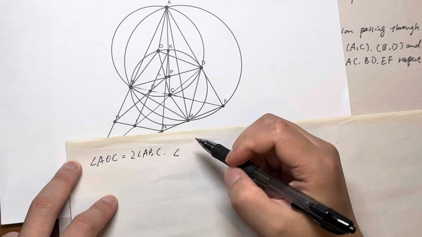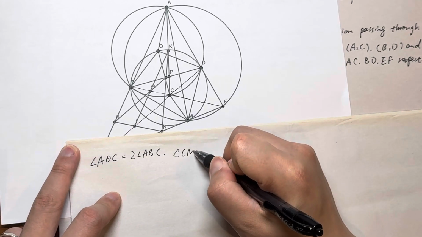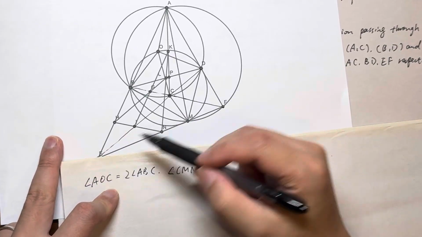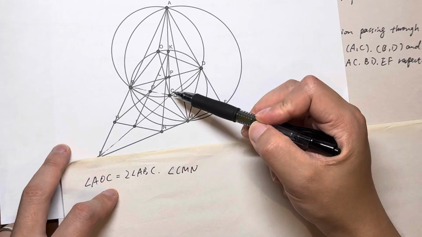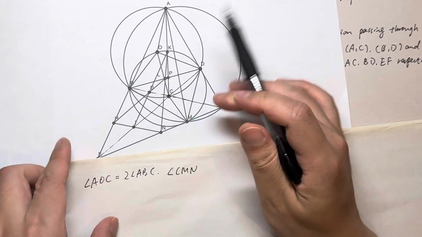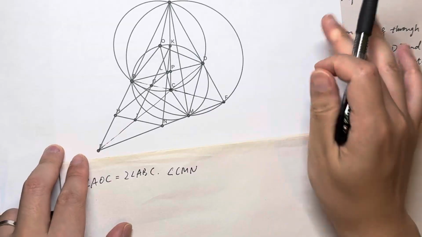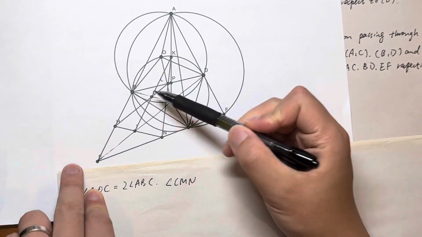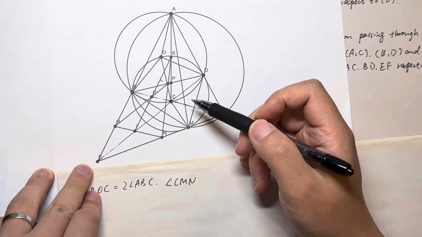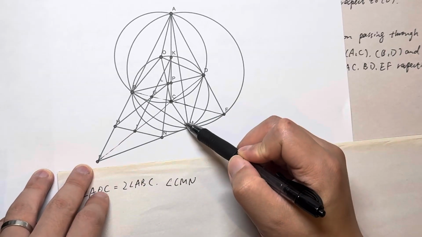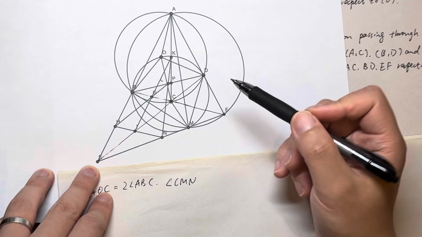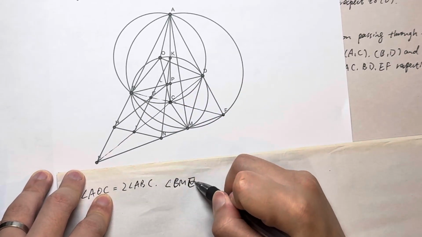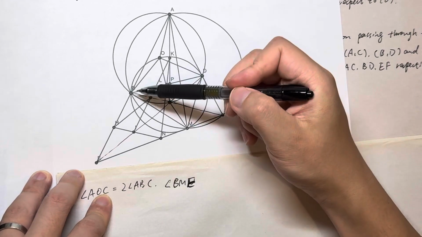And angle CME, because BCME are cyclic, right? BCME are cyclic. So angle CME, this angle, is actually angle BME. Let's use BME here.